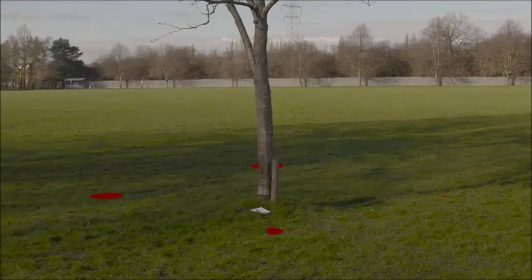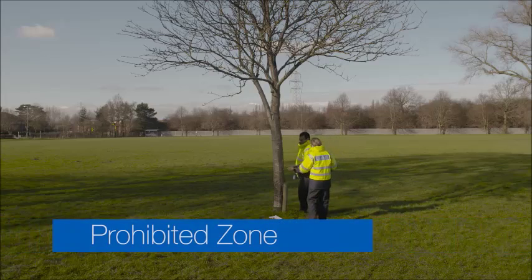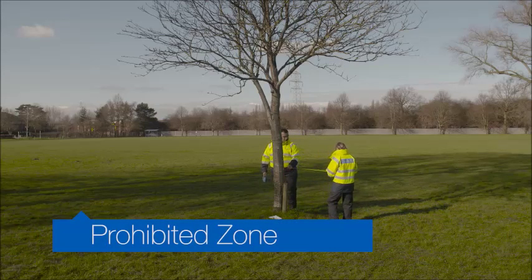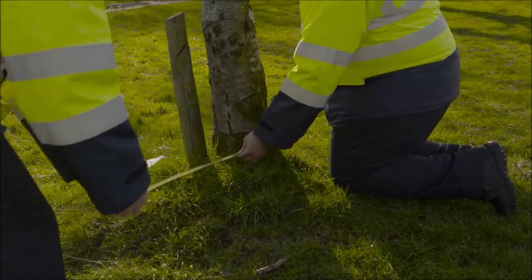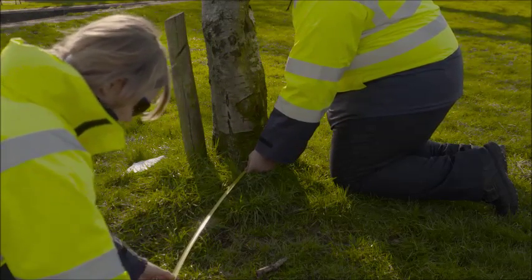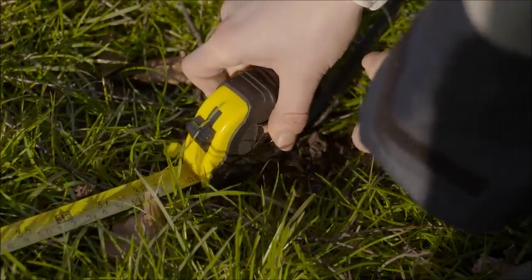The prohibited zone is a circular zone around the tree 1 metre from its base. In a non-emergency situation, excavations of any kind must not be undertaken within the prohibited zone unless full consultation with the local authority tree officer has been carried out, and any permission has been received in writing before proceeding.